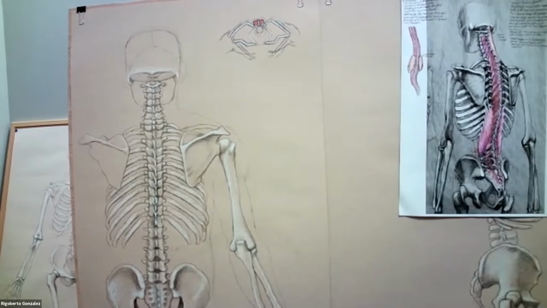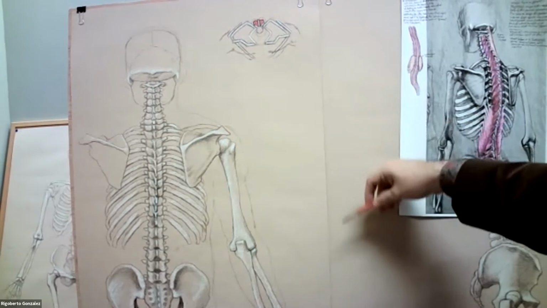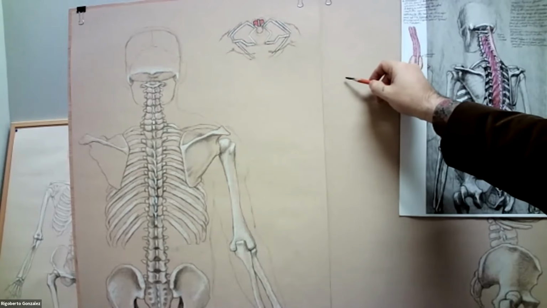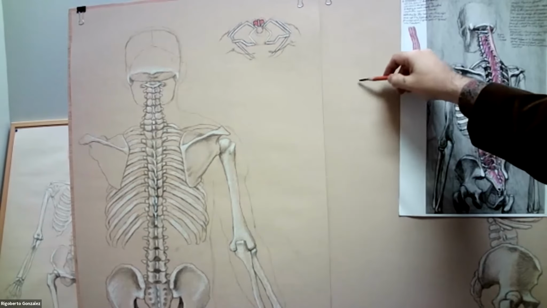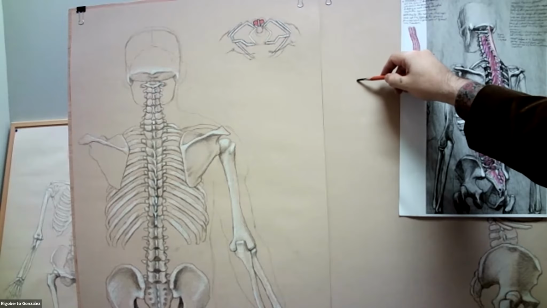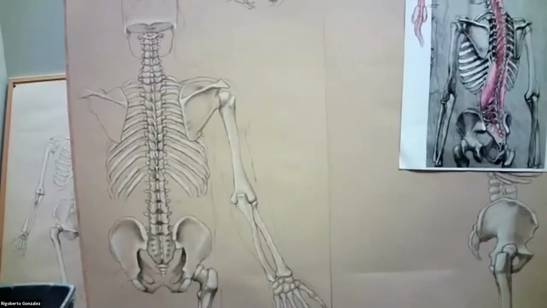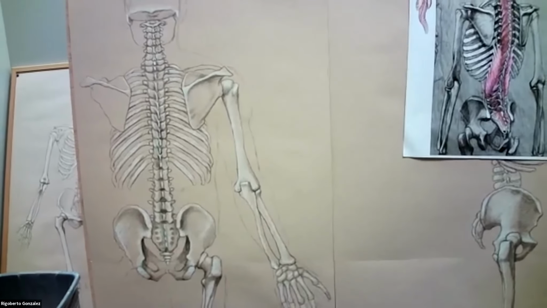I'll do it with white and charcoal. And it goes all the way from lower this here, and that's the angle that I need right there.